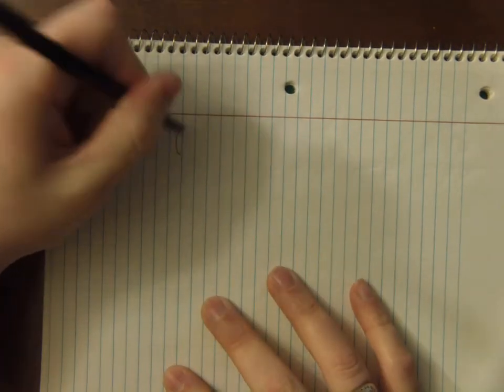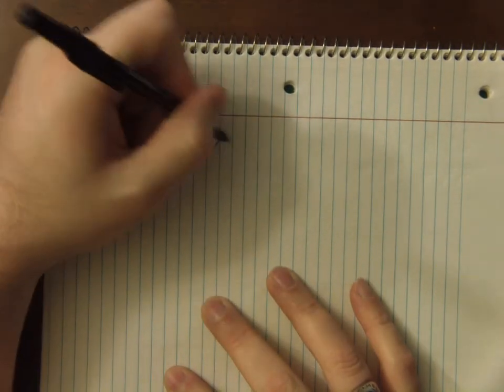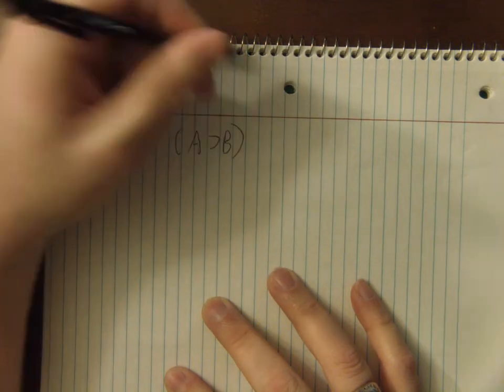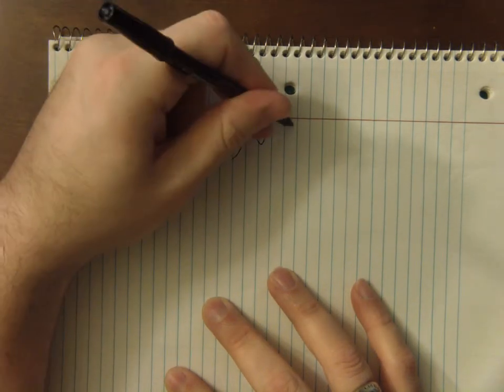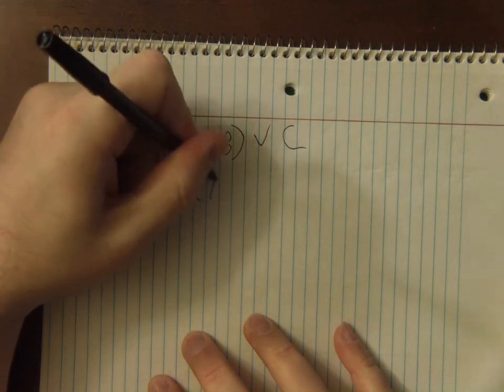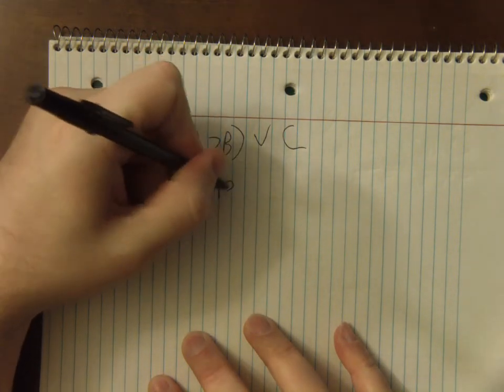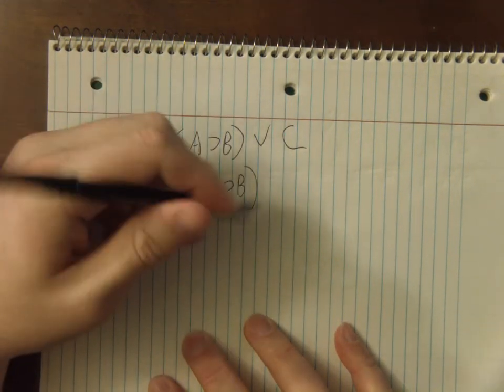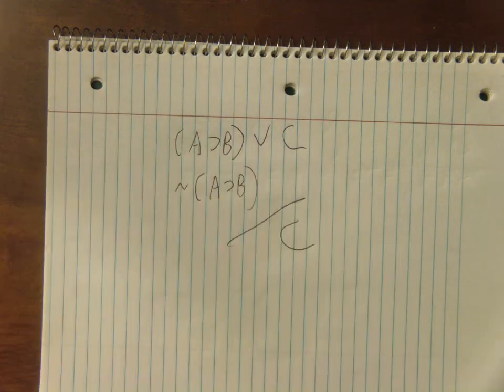If I know that A implies B, or C, and I know it is not the case that A implies B, then I also know C. That's perfectly fine too.